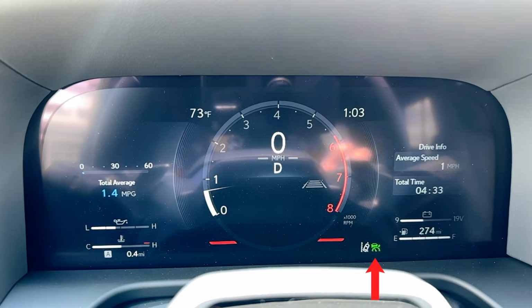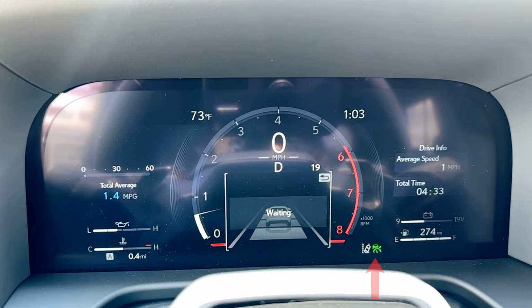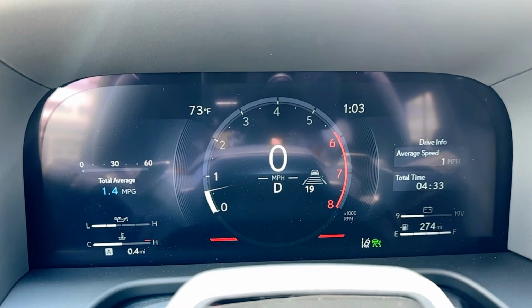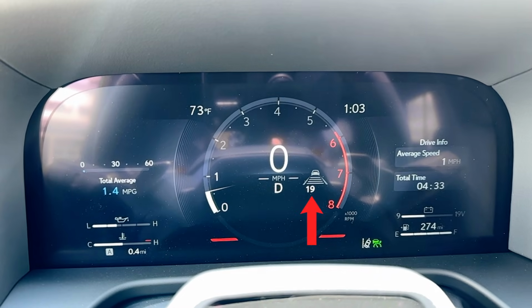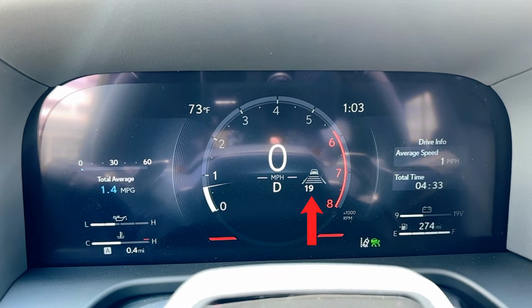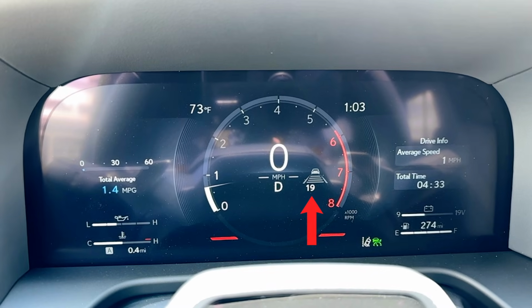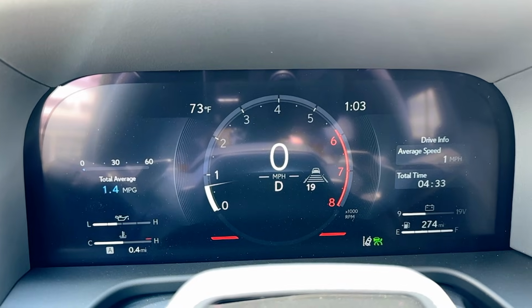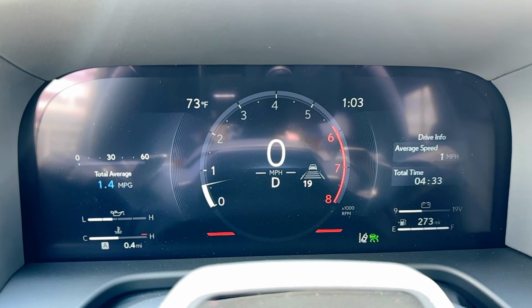You're going to see the cruise control symbol change from white to green because it's gone from standby mode to an active mode. You do need to actually be driving at least 19 miles an hour, which is why you see the number 19 here. It's just waiting for us to get to 19 miles per hour. So the best way to use the system is to get to the speed that you want to cruise and then press the cruise control button to set that speed.